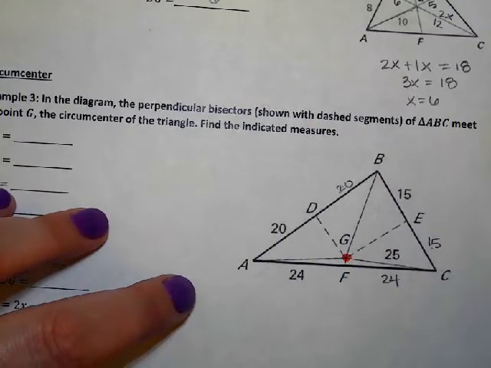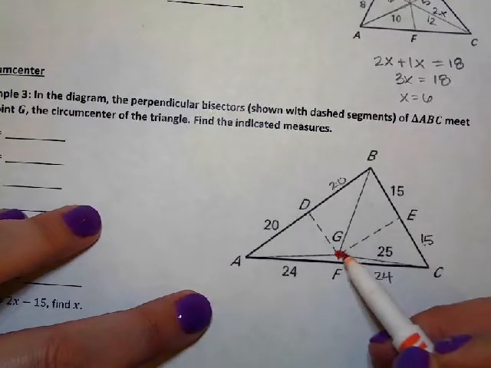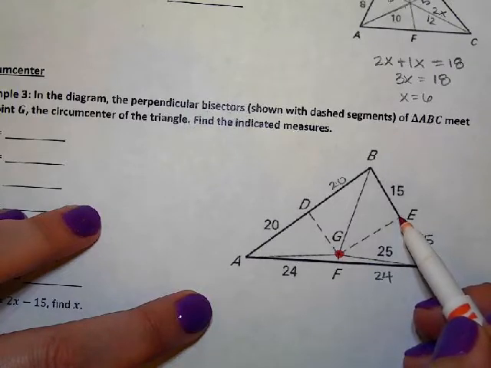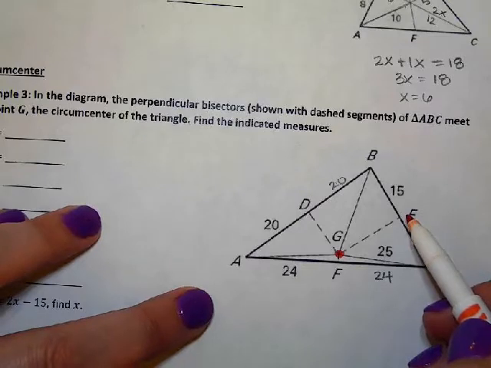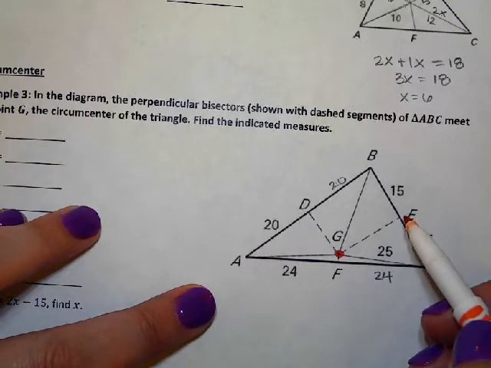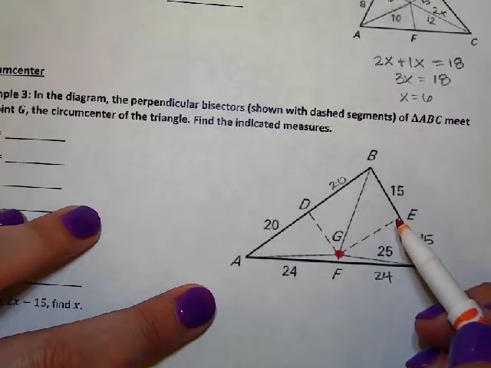You might have to look at your notes for circumcenter. Where's the radius come from? Is it the dashed lines? Is it to the opposite sides? Is it to sides or is it to something else? It's to the vertices.